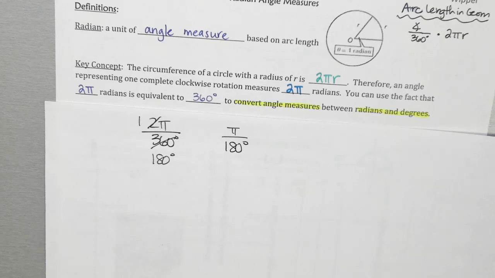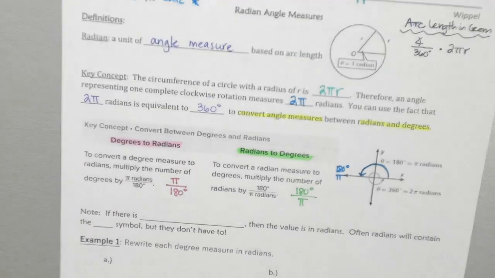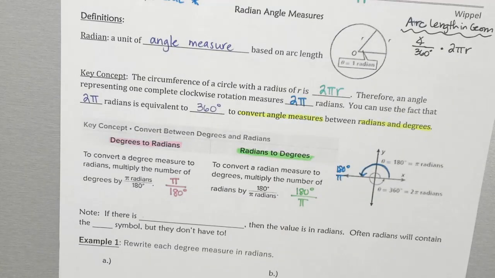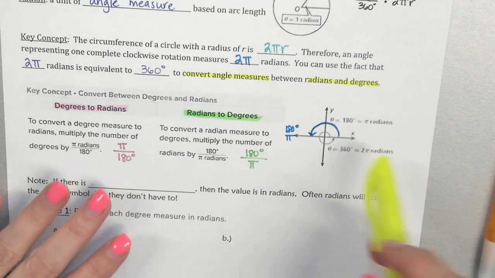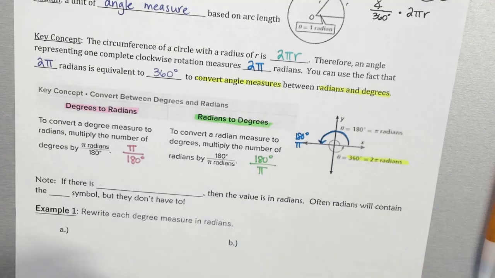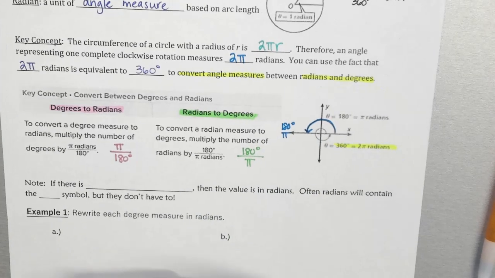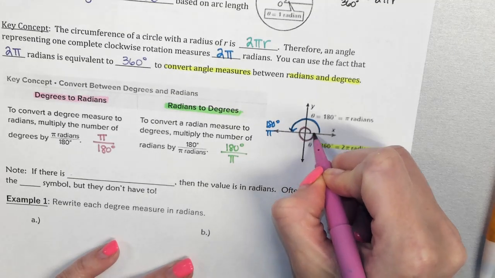You can think of it like a ratio. Pi is 180 degrees. Okay, 2 pi is equal to 360 degrees. Okay, and then our 2 pi radians, what they have here is that 360 is equal to 2 pi. That's what we have here.